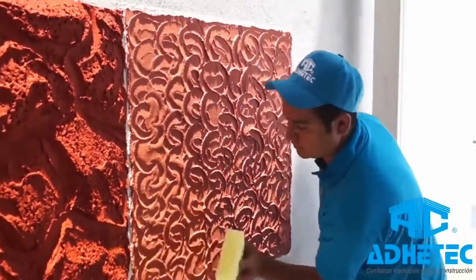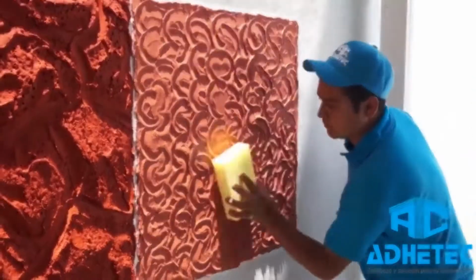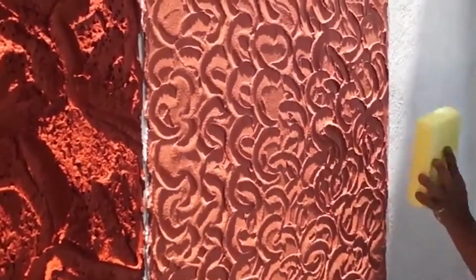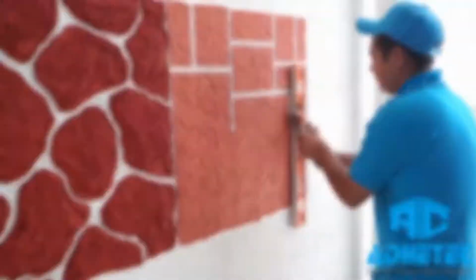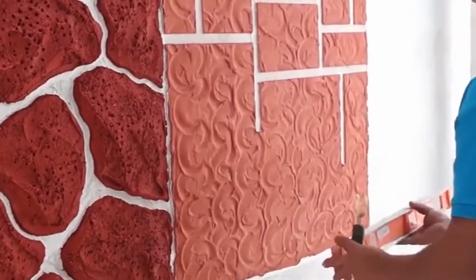The worker cuts off strips of material to create the tile joints. This step requires precision, which is why the expert uses a construction level to avoid mistakes.